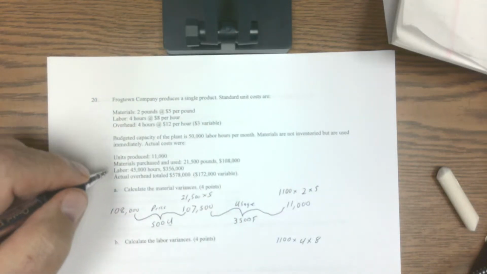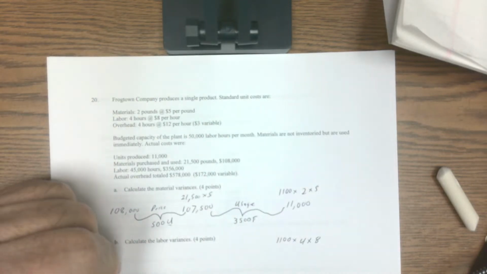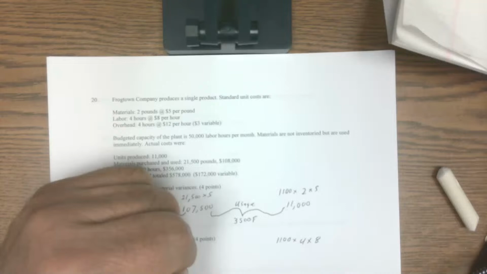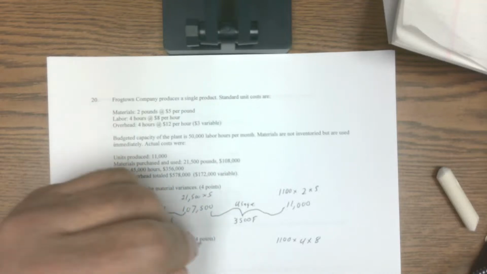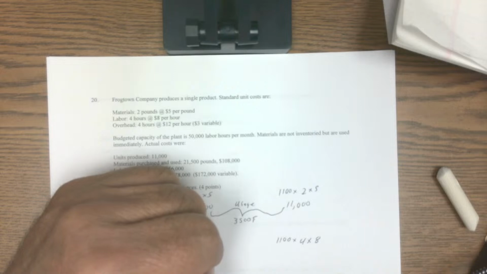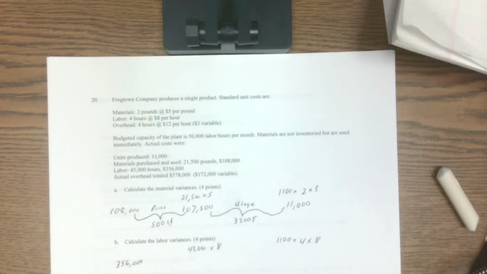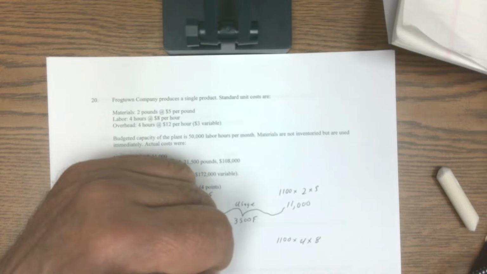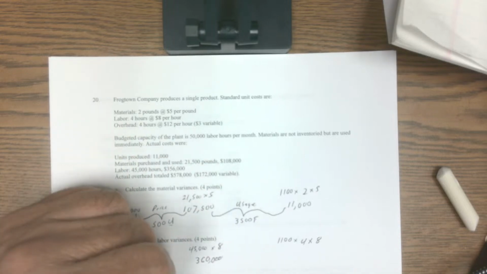Calculate the labor variances. The actual labor was $356,000. We used 45,000 hours. Our standard rate is $8 an hour. So that would be 360,000.